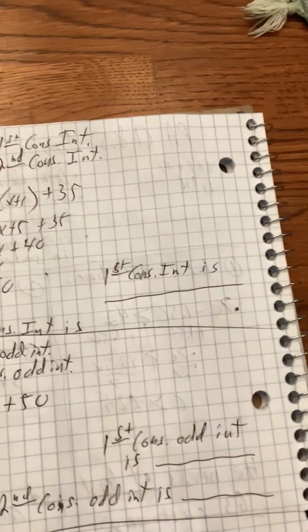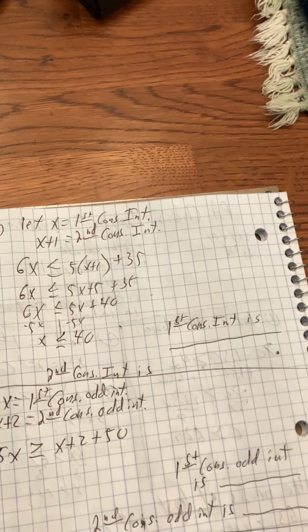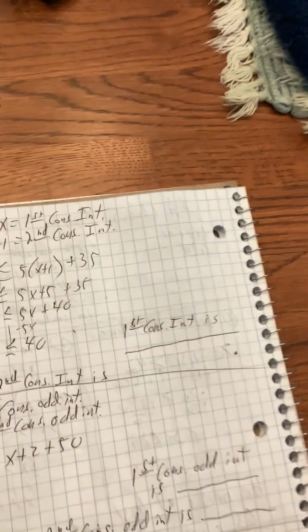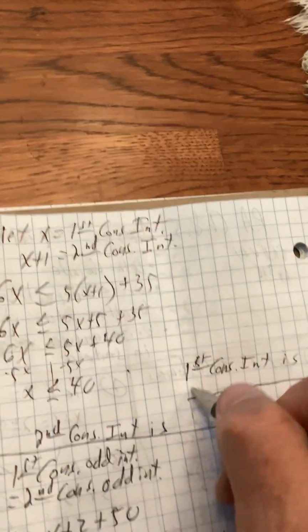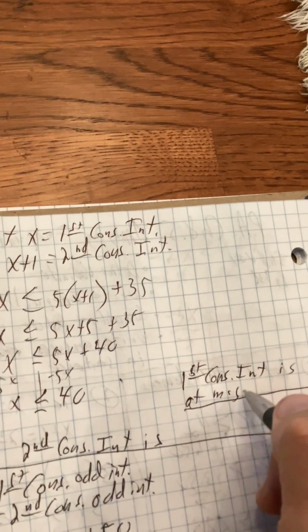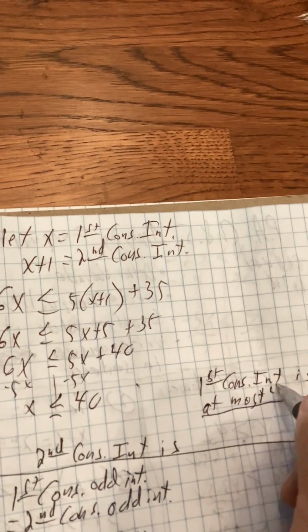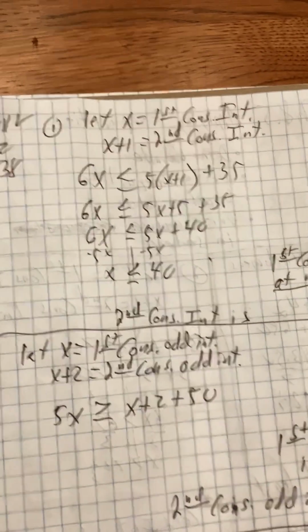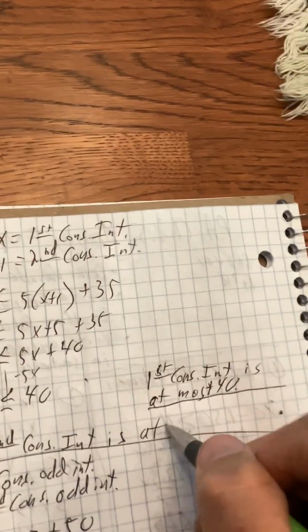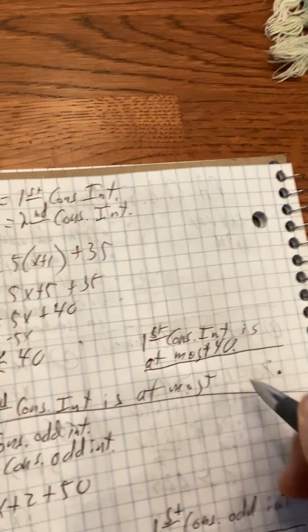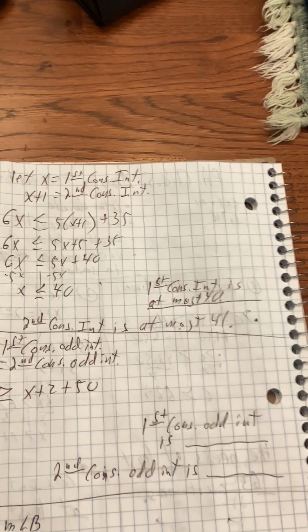So the first consecutive integer is at most 40. And the second consecutive integer, I would add 1, is at most 41. Right? You digging that? You get that?